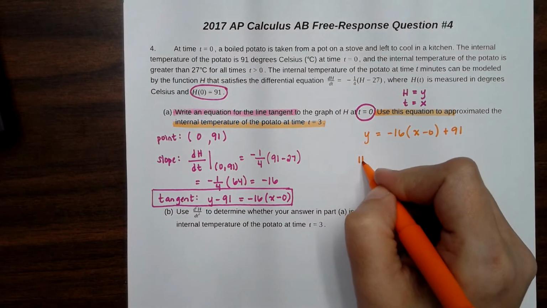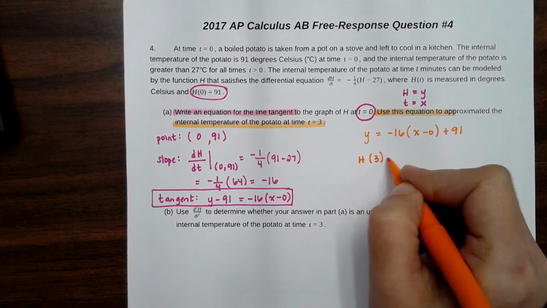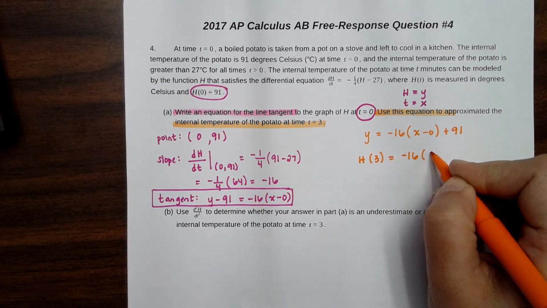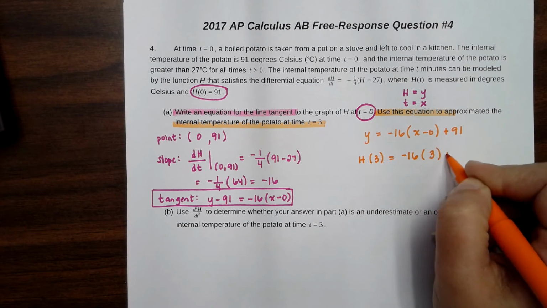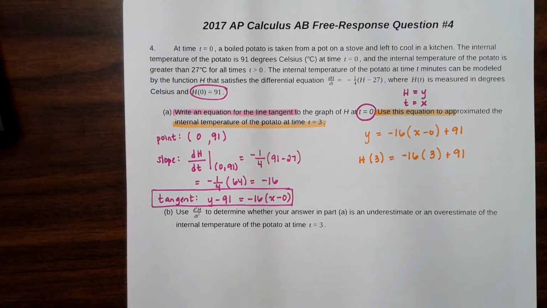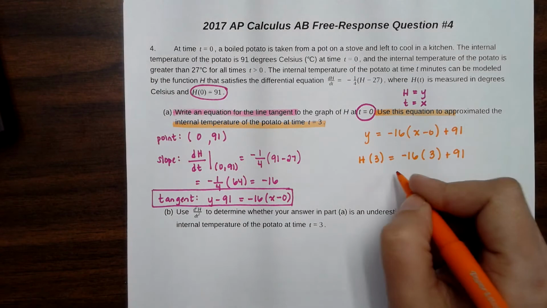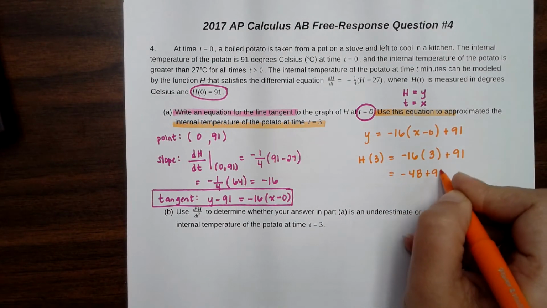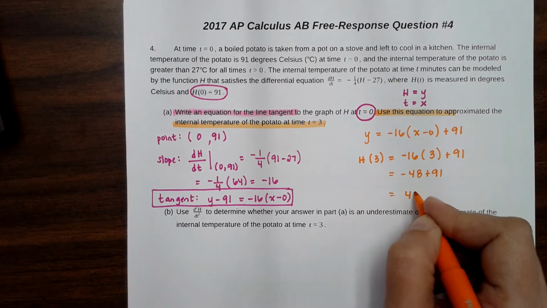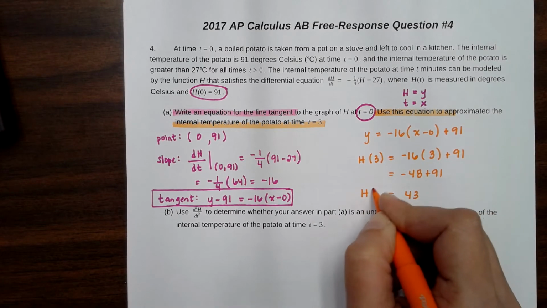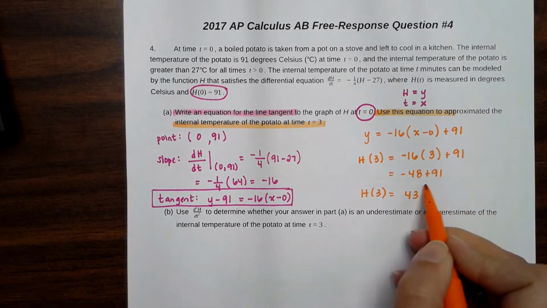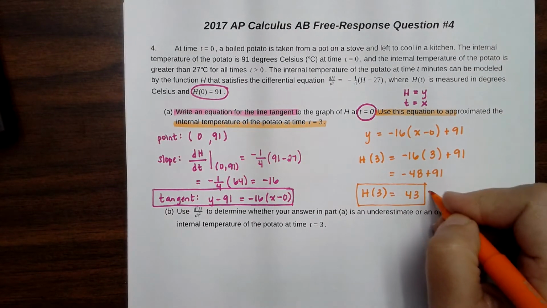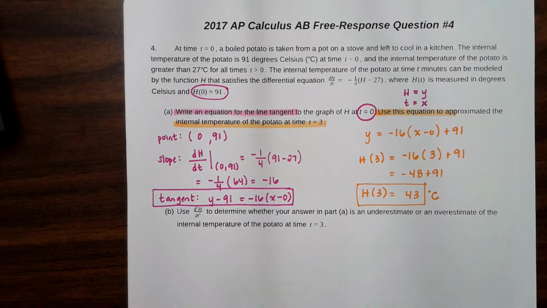So I would say h of 3 is -16 times 3 plus 91, because 3 minus 0 is just 3, which means I get -48 plus 91, which means I get 43. So I estimate that 3 minutes later, the temperature of my potato would be 43 degrees Celsius.